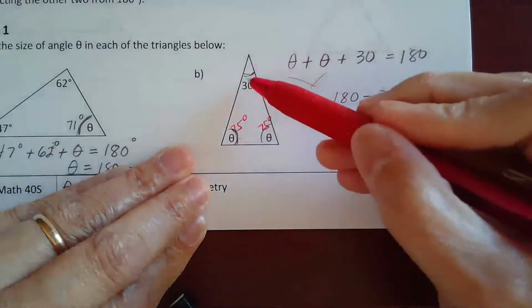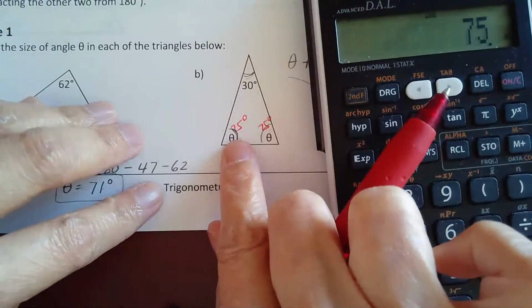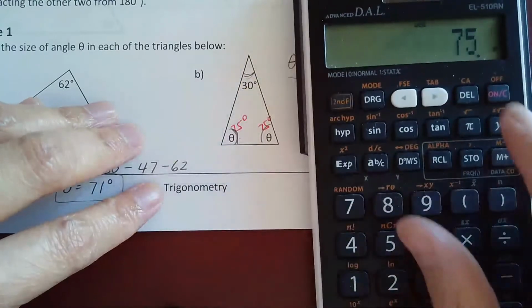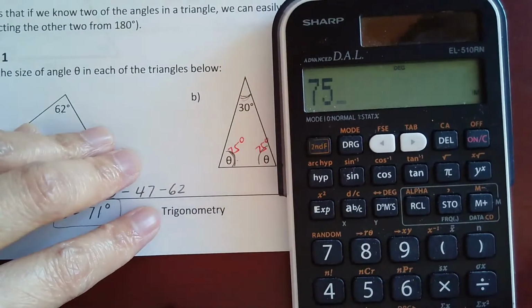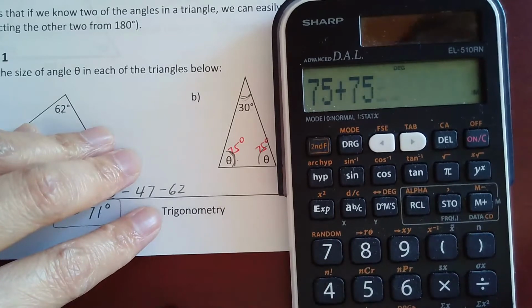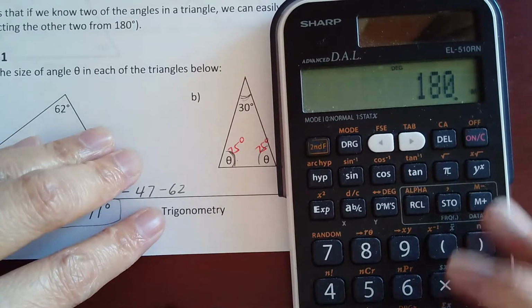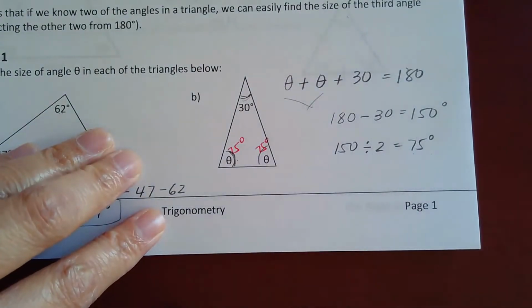Now I'm just going to double check my work. If this is 75, and this is 75, and this is 30, does it add up to 180? Let's see: 75 plus 75 plus 30. Yes, it does. So 180 degrees, which means it's correct.